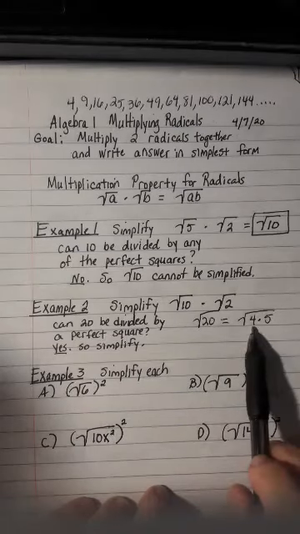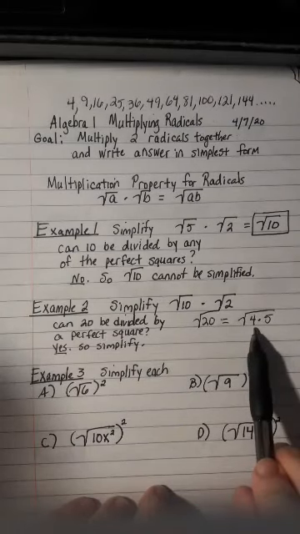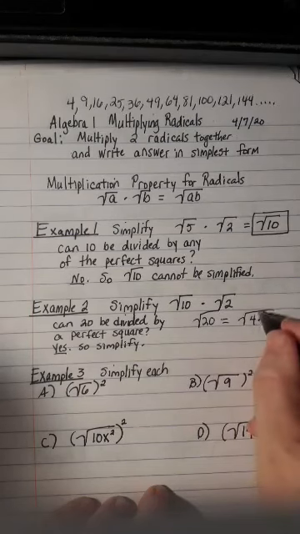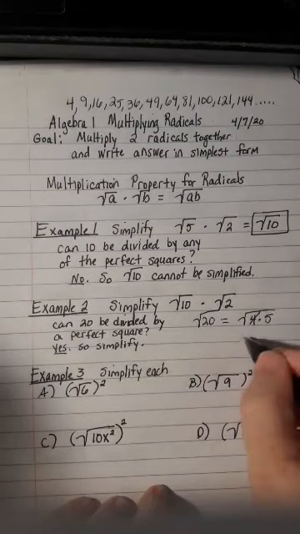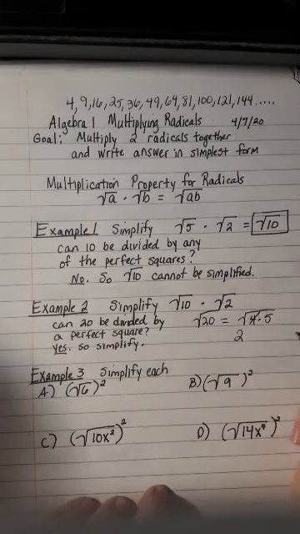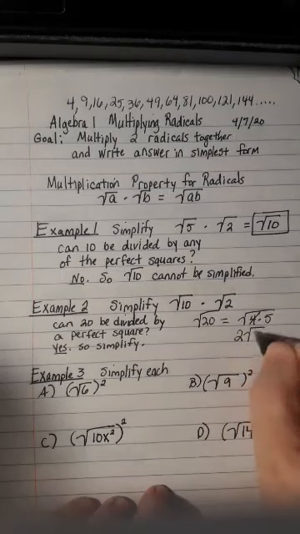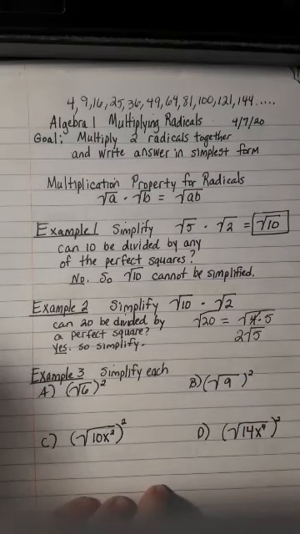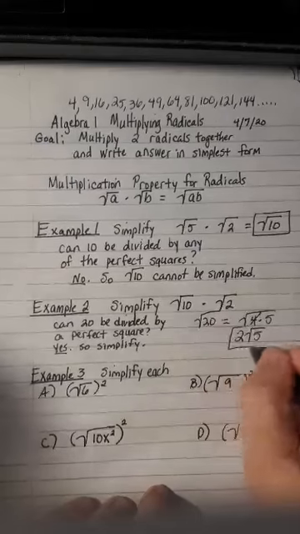So now once you've factored it, you take the square root of 4. I'm going to mark it out. That comes on the outside as a 2. And then you're left with your 5 on the inside. So 2 square root of 5, that is your final answer.